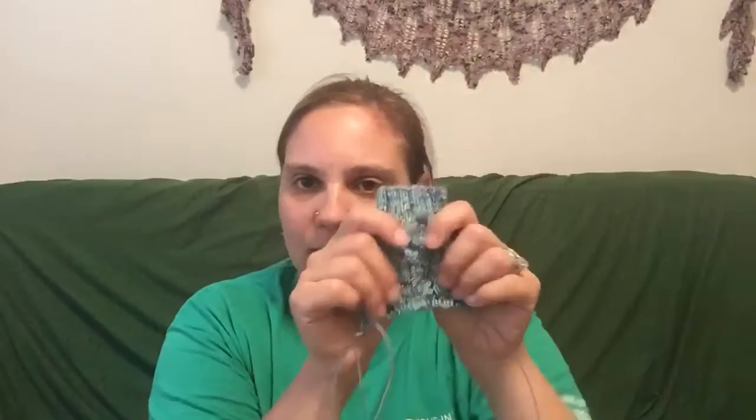Unfortunately, I think it'll be a few days before I pick up the needles again because I have a touch of tendonitis in my left wrist, which is such a bummer as a knitter when all I want to do is come home and just relax and knit. And I can't because my wrist hurts. It's quite the bummer.